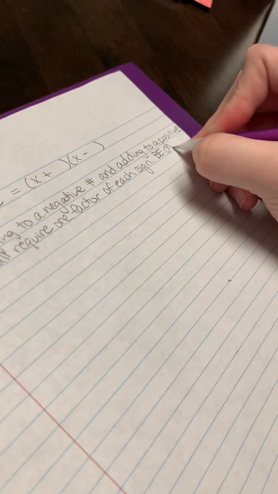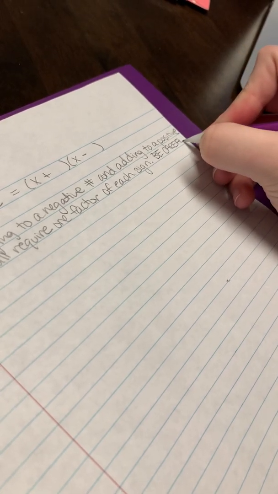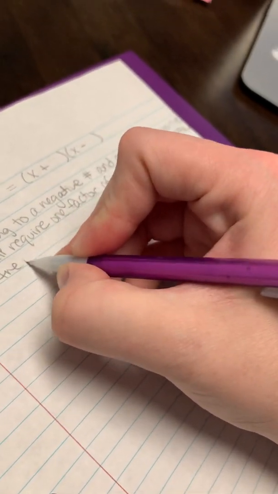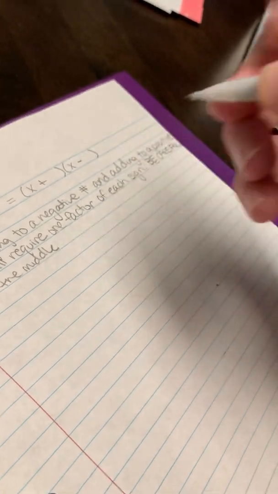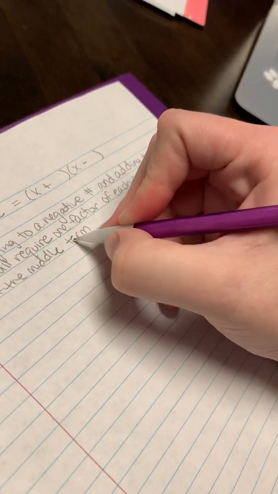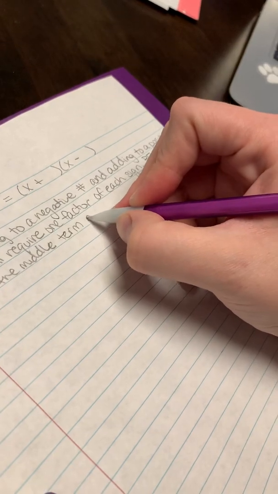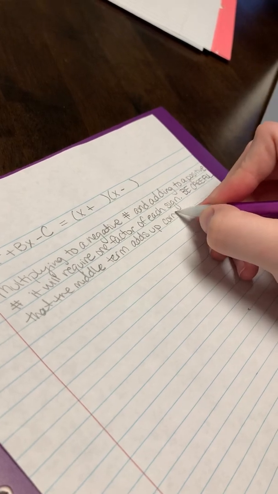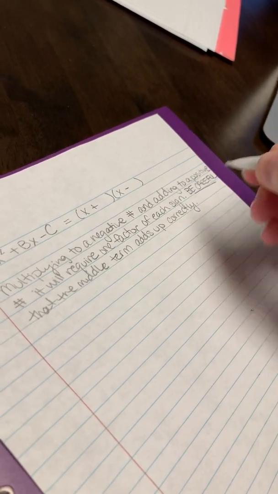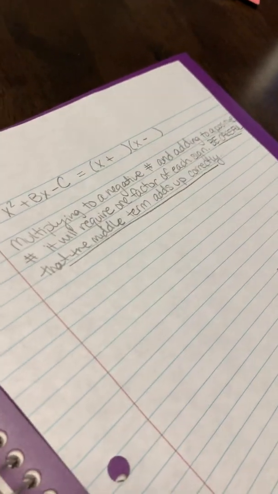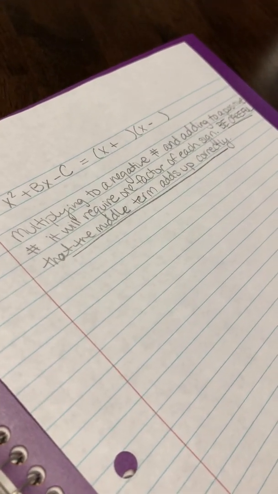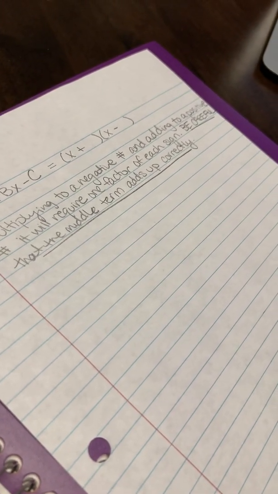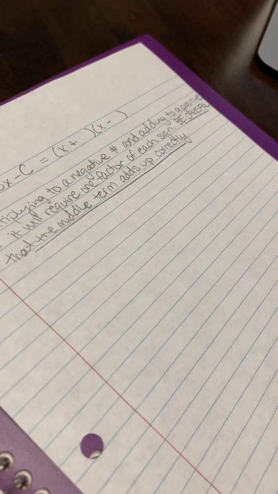Be careful that the middle term adds up correctly. So when we multiply to a negative number but add to a positive number, it's going to require one of each factor to be a different sign, and we just have to make sure that middle term is added to correctly.